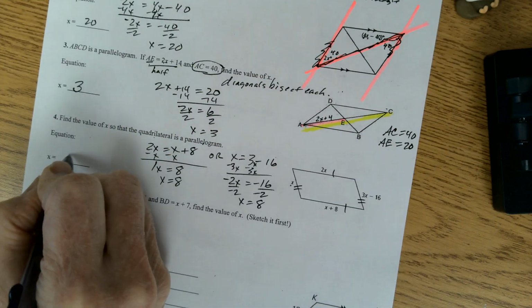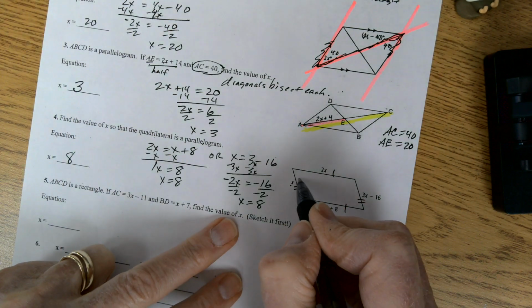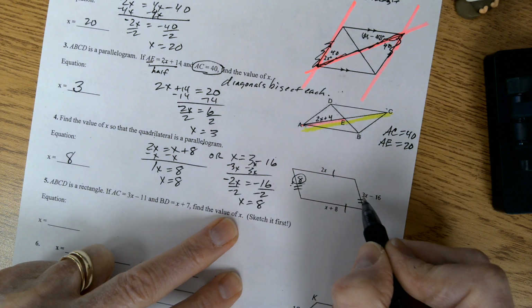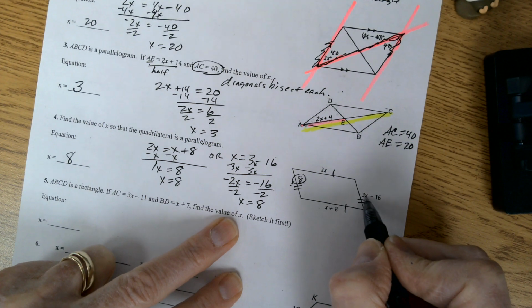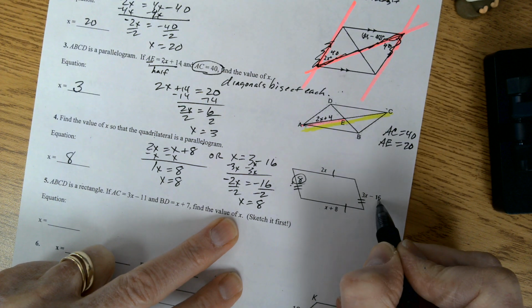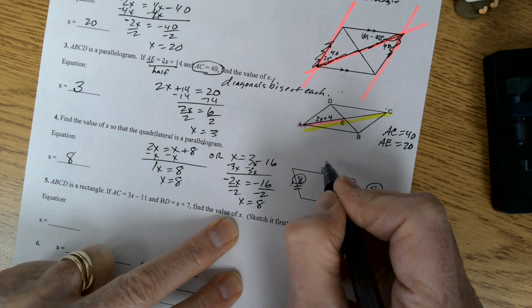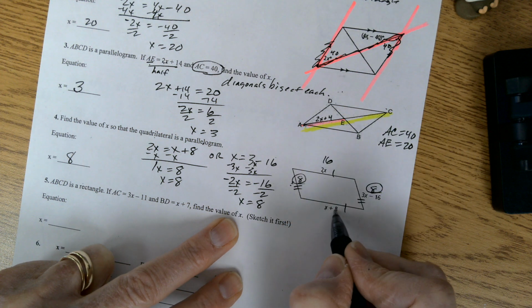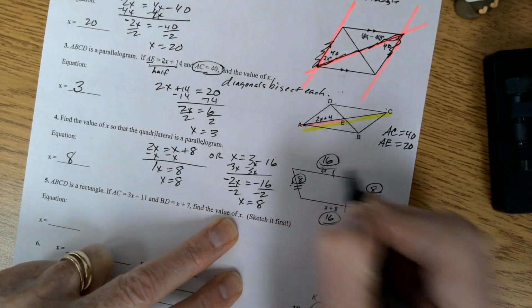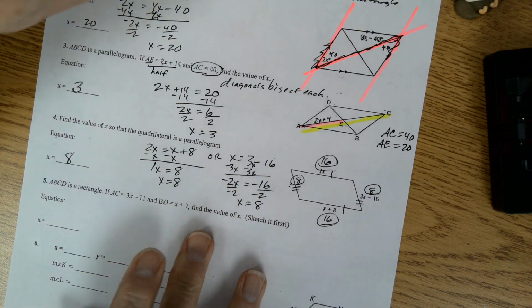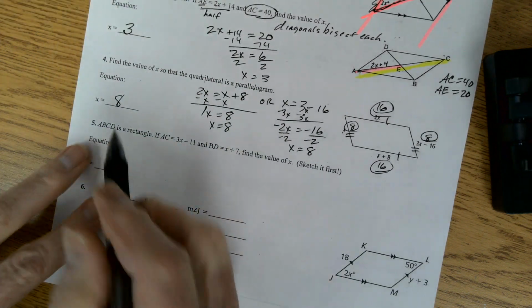That's my answer. If I plug this in just to check, this side would be 8 long. 8 times 3 is 24. 24 minus 16, yep, that's 8 long. Put 8 up here. 2 times 8 is 16. And then 8 plus 8 is 16. It makes sense. It works. Okay, let's do the next one.